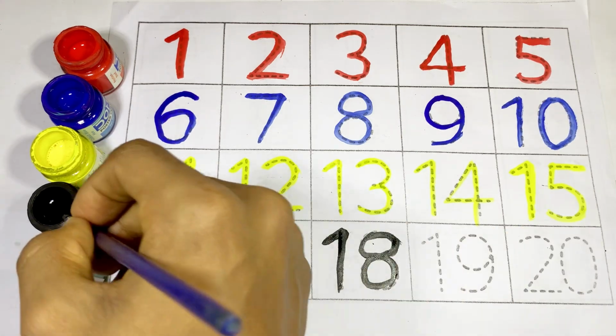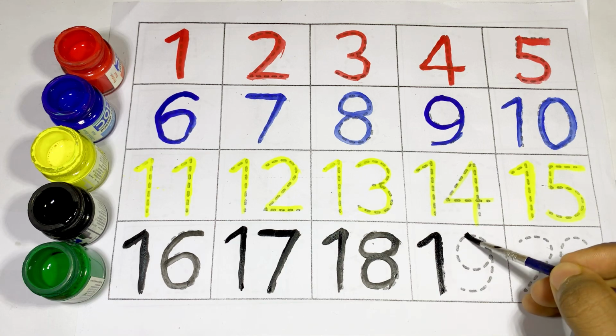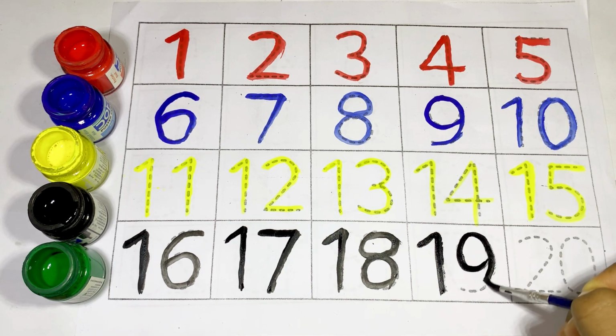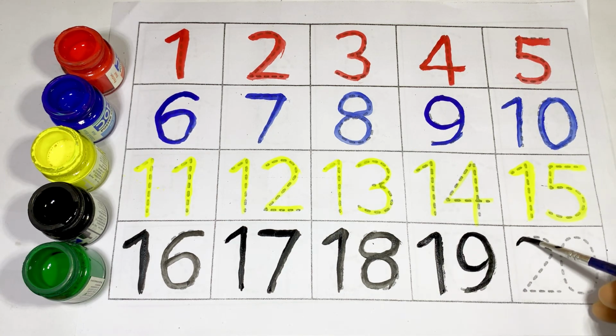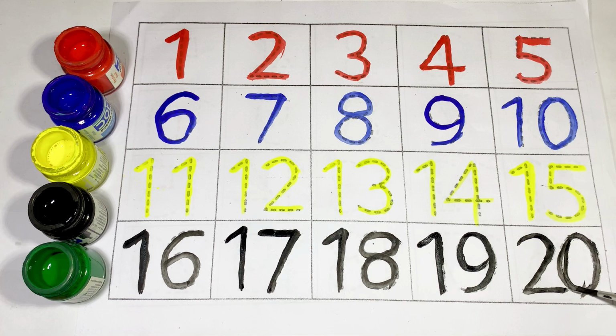Kids, again use black color and draw 19. The number 19. 20. The last one, draw 20. And again use black color.